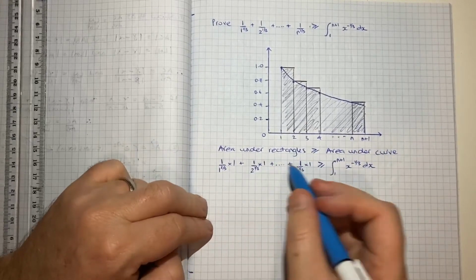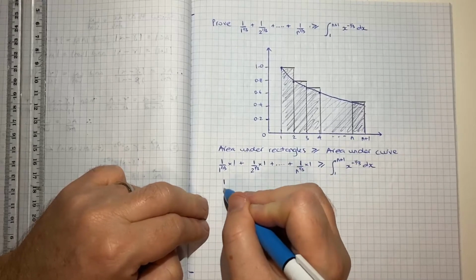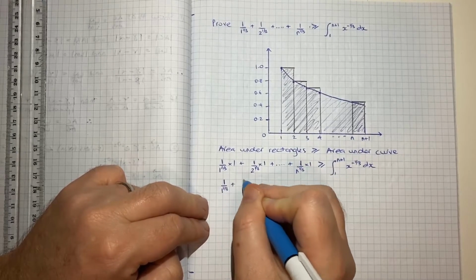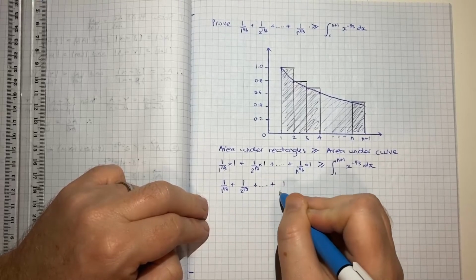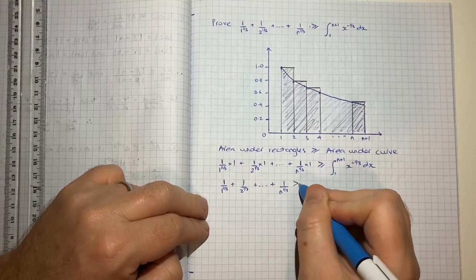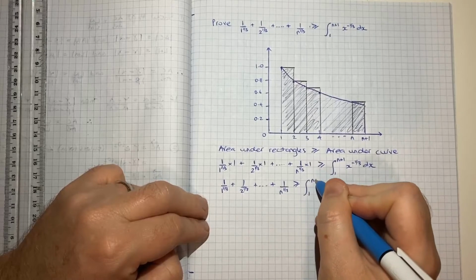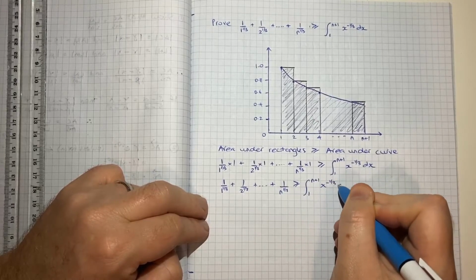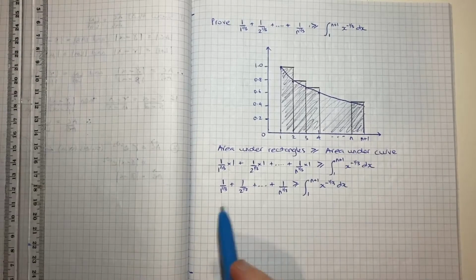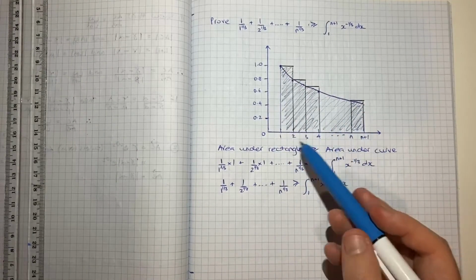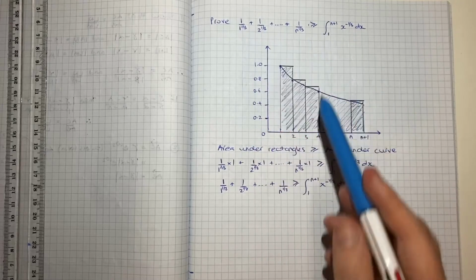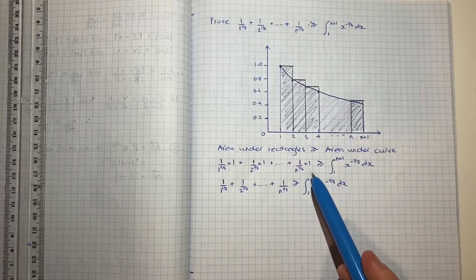It's very simple. All these times 1s can disappear, so it's 1 on 1 to the third plus 1 on 2 to the third plus all the way up to 1 on n to the third is greater than or equal to the integral from 1 to n plus 1 of x to the negative a third dx. So again, very straightforward. Once you've got the chart drawn up in the necessary way, it becomes a very simple thing to prove what we're being asked to prove.